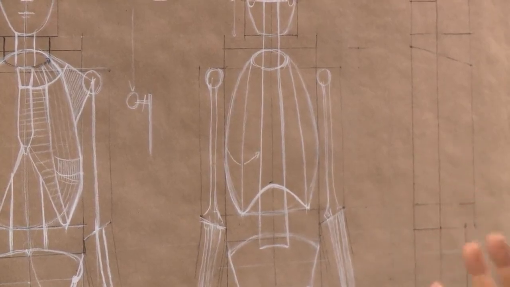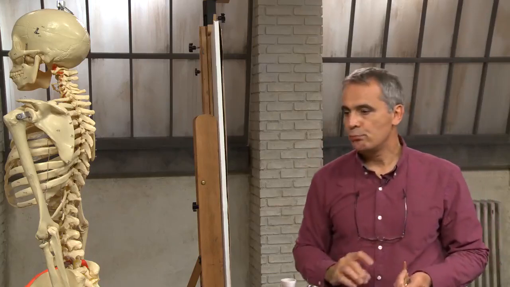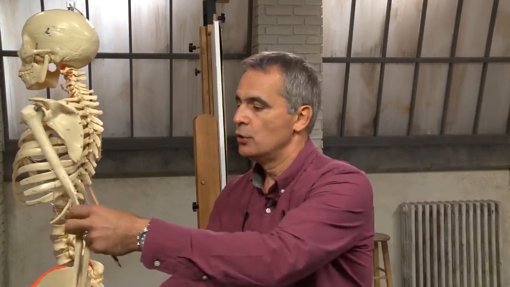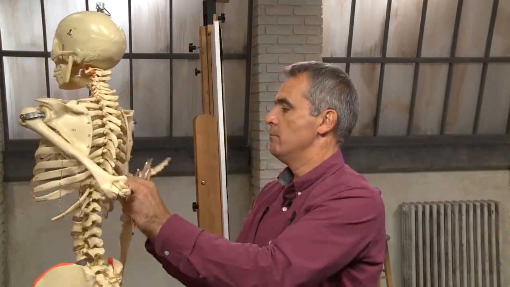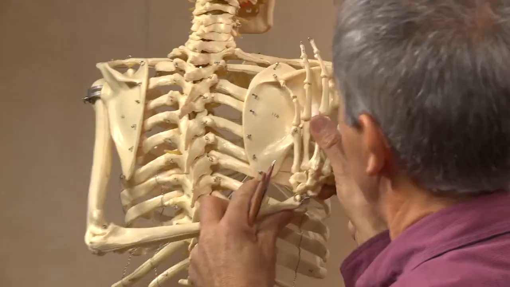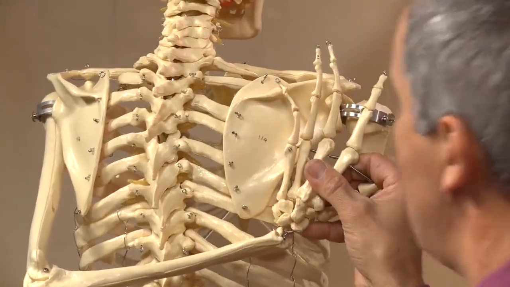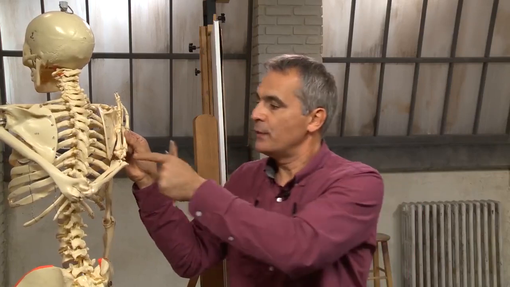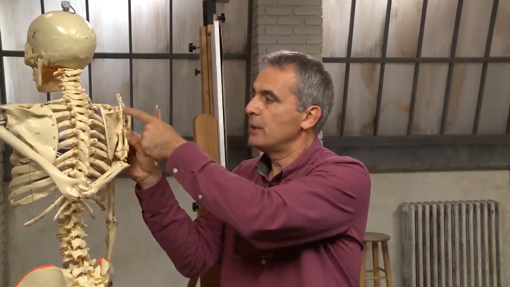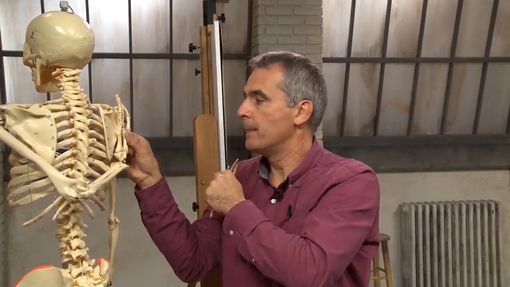The length of the scapula is going to be a little bit smaller than one hand. So I'm going to put the scapula here and compare the hand to the scapula. I know that the hand is almost one head, 7/8. So the scapula is slightly smaller than the hand.